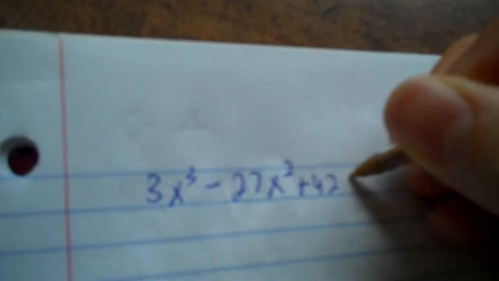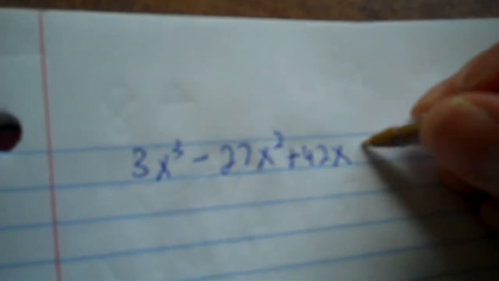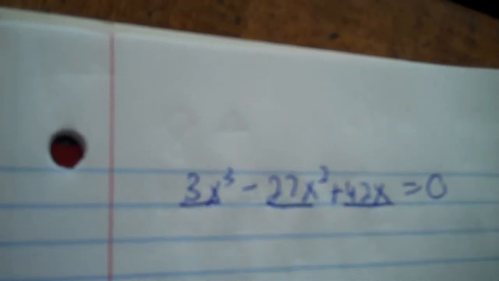Okay, my next problem. 3x to the power of 3 minus 27x to the power of 2 plus 42x to the power of 1. I'm not going to put the 1 though. So there's 3 answers. So I have x to the third, I've got x to the second, and I've got x. So that makes 3 terms. So again, I make my GCF.